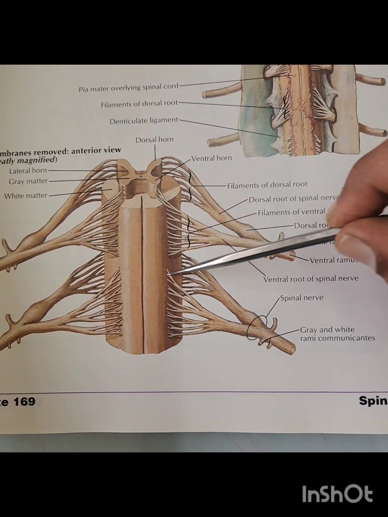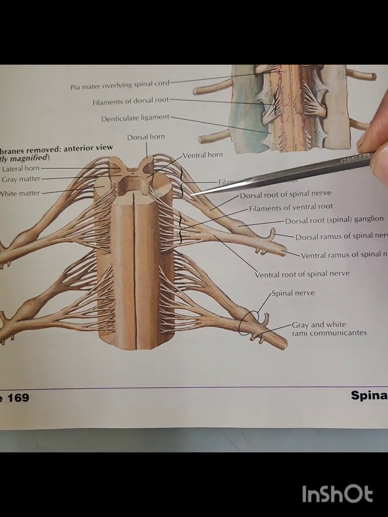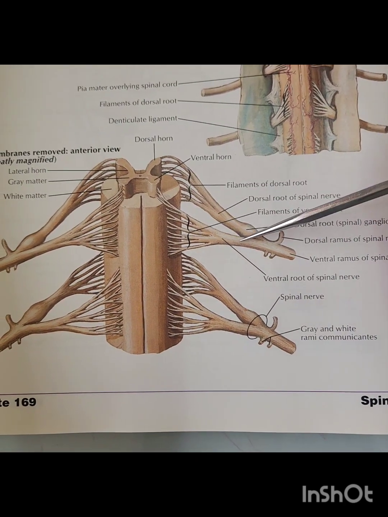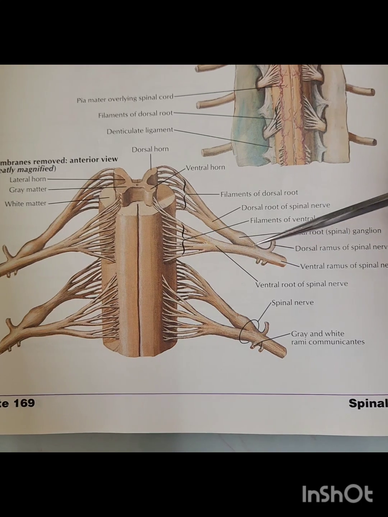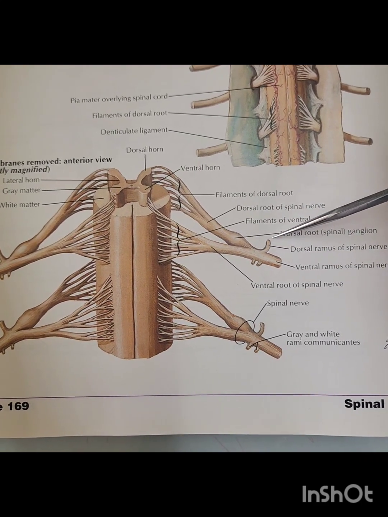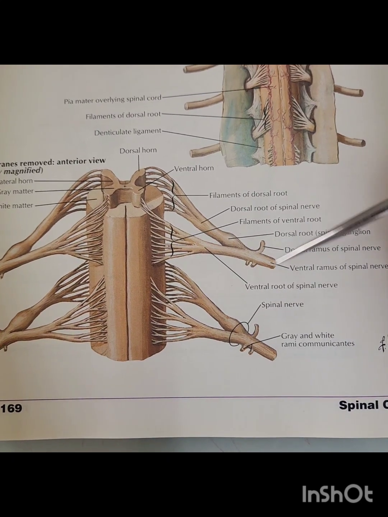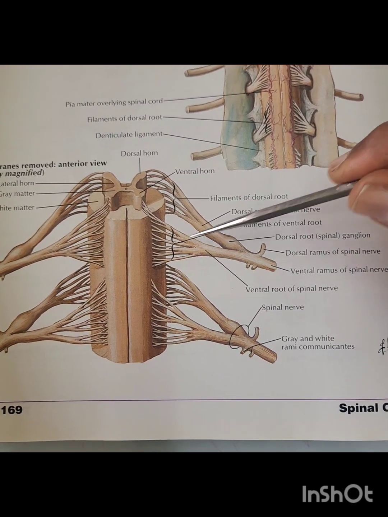For example, this is a segment, and roots will join to form the trunk. The trunk will divide into ventral ramus and dorsal ramus. The ventral ramus and dorsal ramus are mixed nerves, but roots are pure.